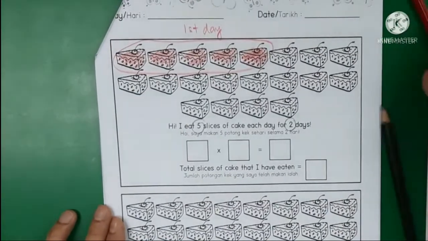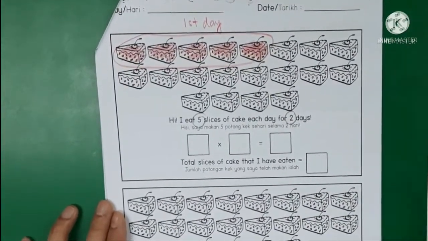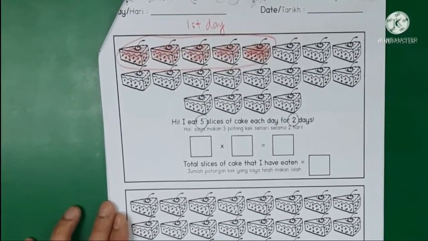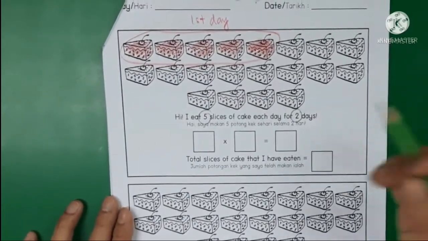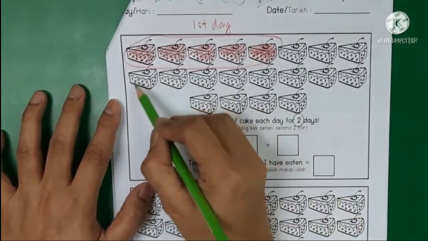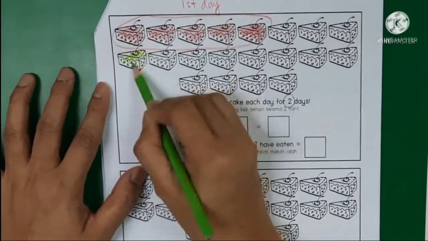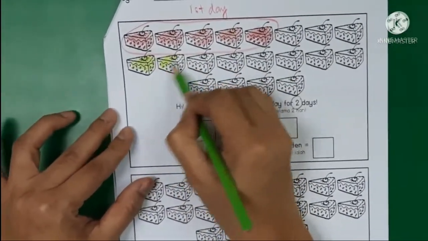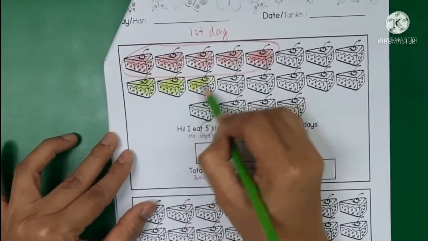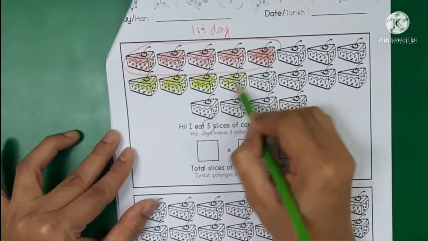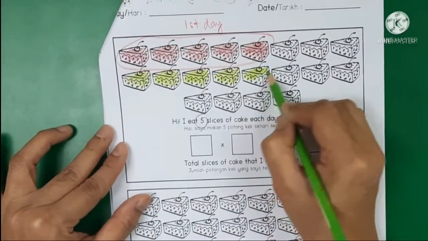Next, how many slices of cake did I eat on the second day? 5 as well. 1, 2, 3, 4, 5.